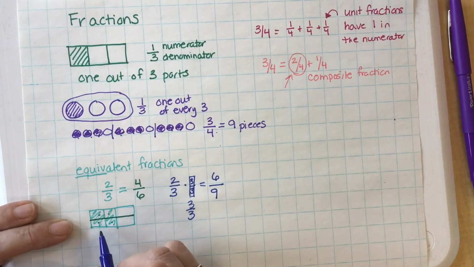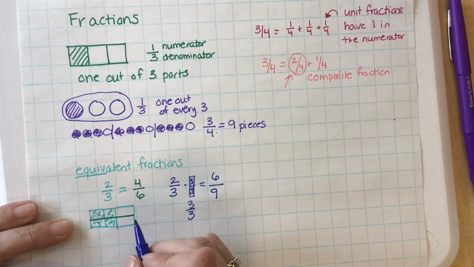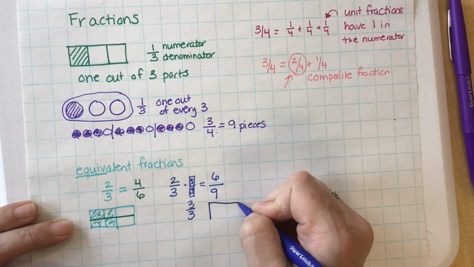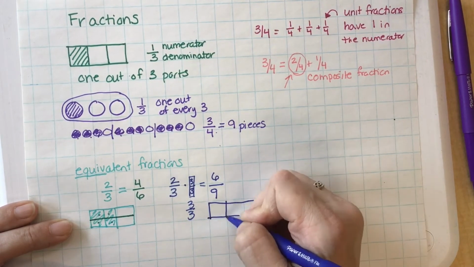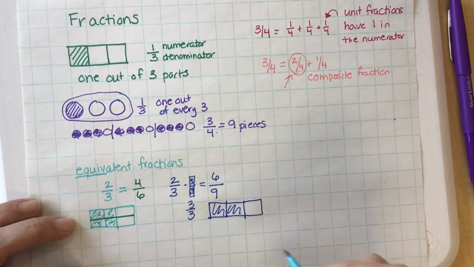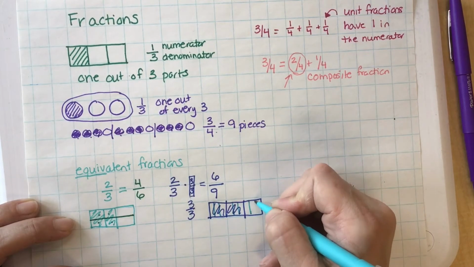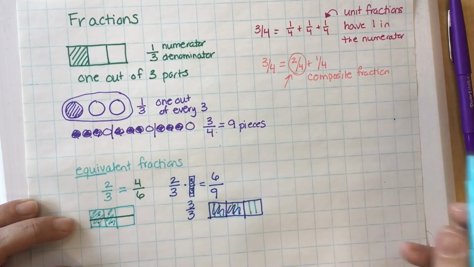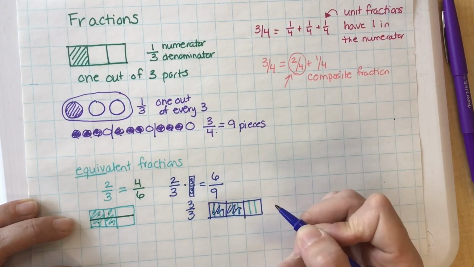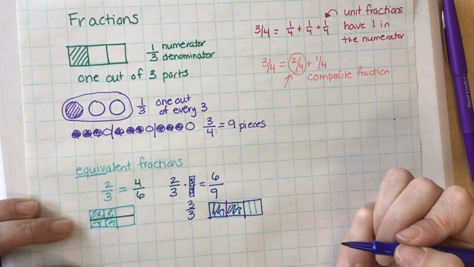I can show that down here on my bar by taking the thirds and turning each, let's see, I have 6, so I'll take these thirds. I have 1, 2, 3, and I have 2 of them shaded, and I'm going to cut each of those thirds into 3 pieces because I multiplied by 3/3. So now I can see that I have 1, 2, 3, 4, 5, 6 pieces colored in out of 9 total pieces, and that's the same as the fraction that I got.